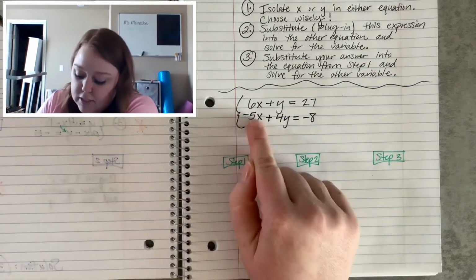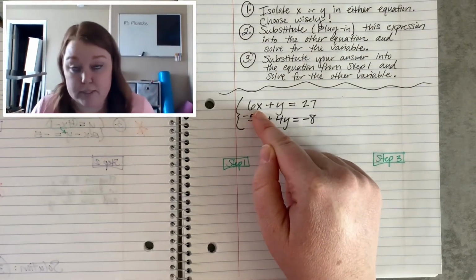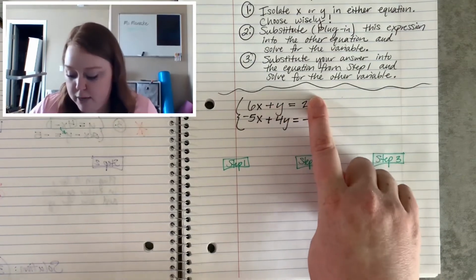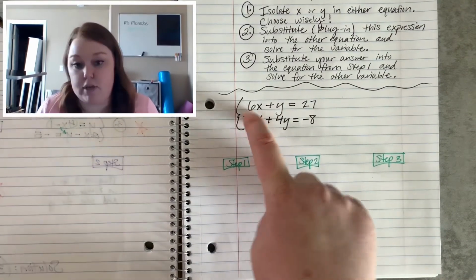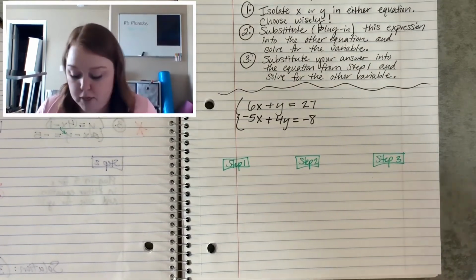Well, to isolate this x, let's think about what we would have to do. It means get x by itself on the left. I would have to move over the y, so subtract the y, and then I would have to divide everything by that 6. It's not terrible, but it takes some time.